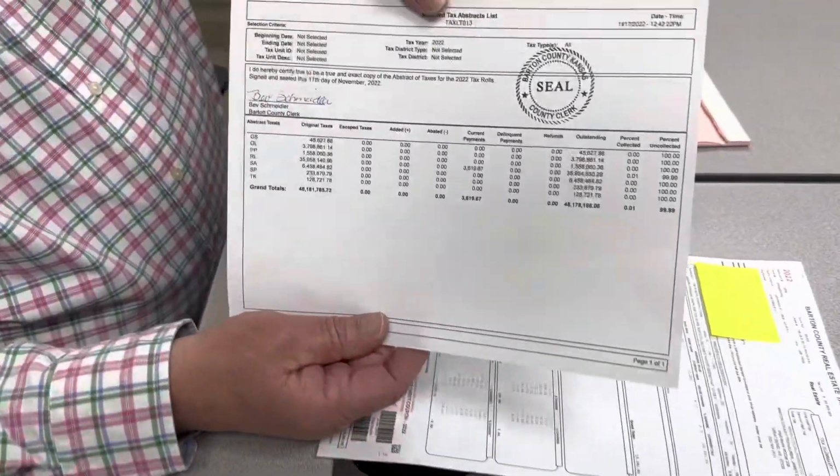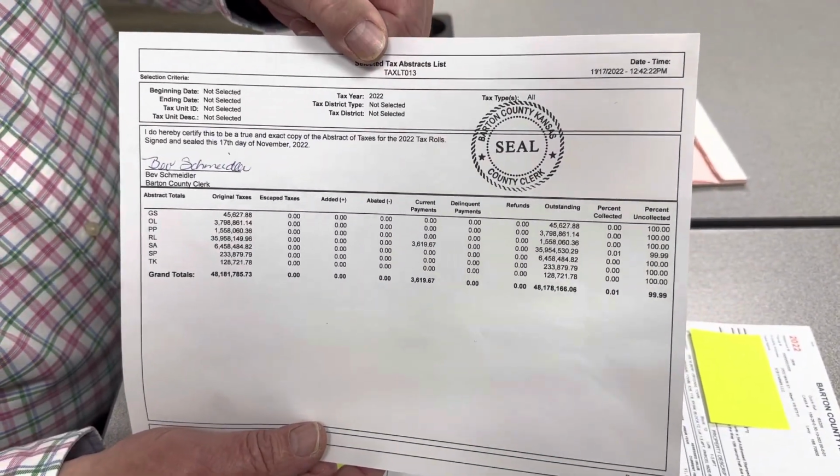Once all the entities have been put in and she generates a tax abstract, we can then roll the tax year. For everybody's information, the Treasurer's Office is always working one year behind on the tax year. So if it's 2023, the Treasurer's Office is working in 2022. Once we get the tax year rolled, we then can get the tax abstract that she sends over, which is certified.